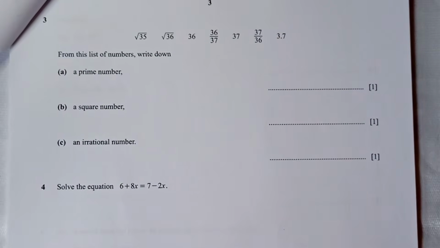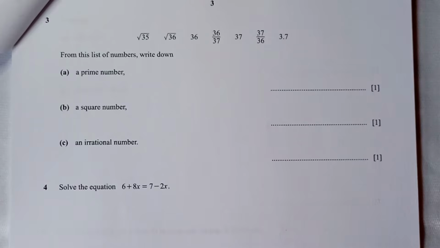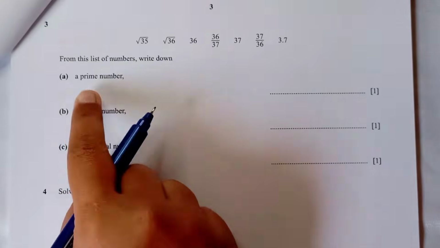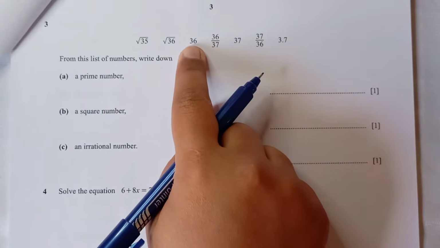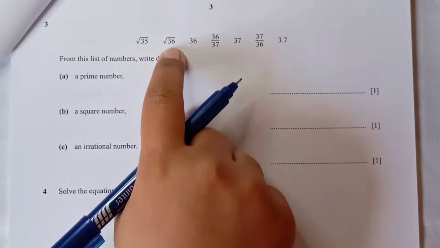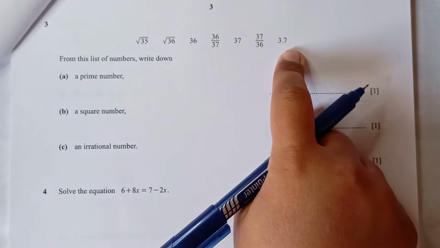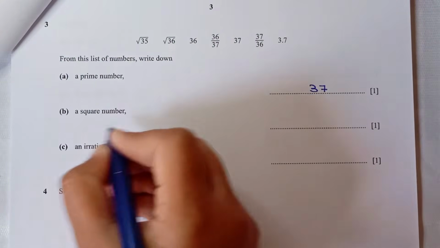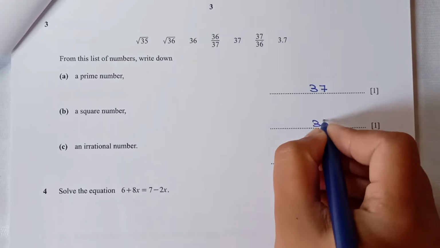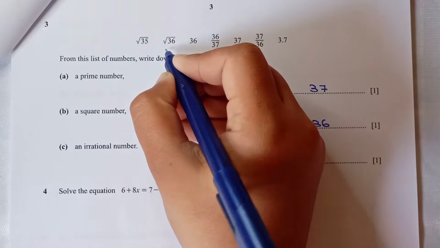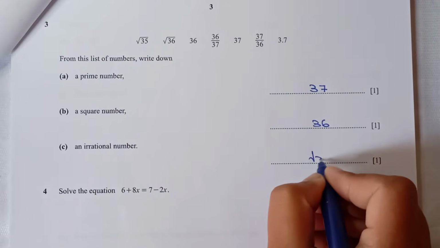Okay, now question number 3. From this list of numbers, write down a prime number, a square number, and an irrational number. Okay, so the prime number can be 36 or 37, because the rest of these are in terms of fractions, the square root numbers, and the decimal number. So the prime number is 37. The square number is 36. And the irrational number is the square root number. Square root of 36 is 6 and square root of 35 is an irrational number.